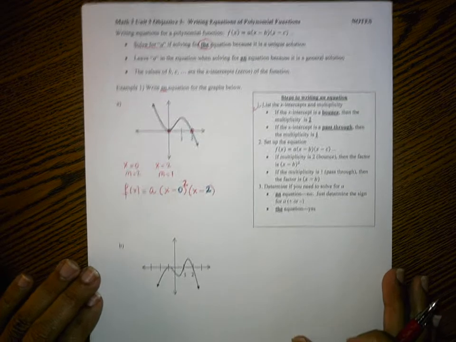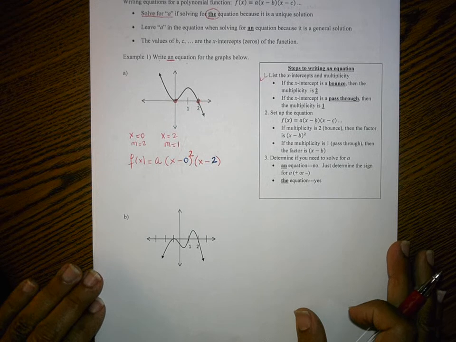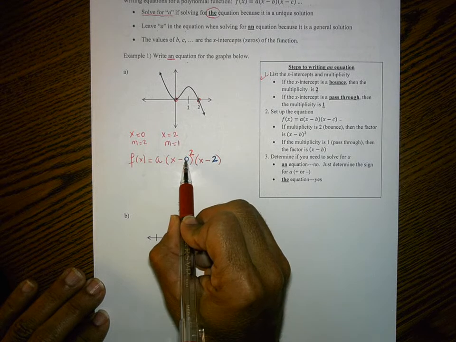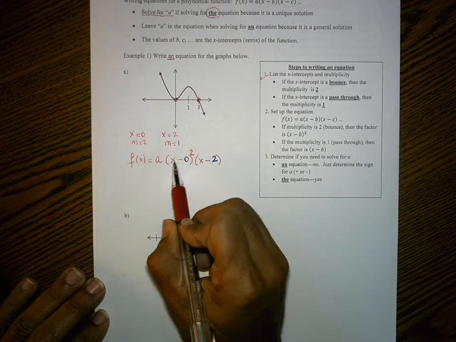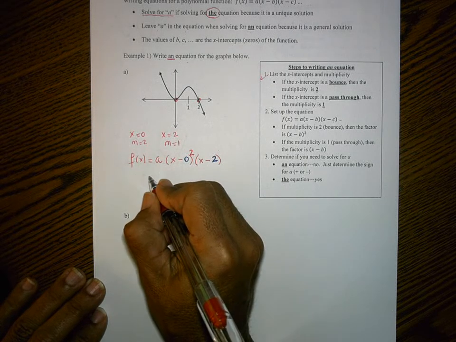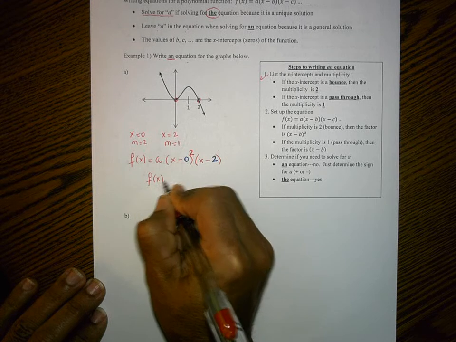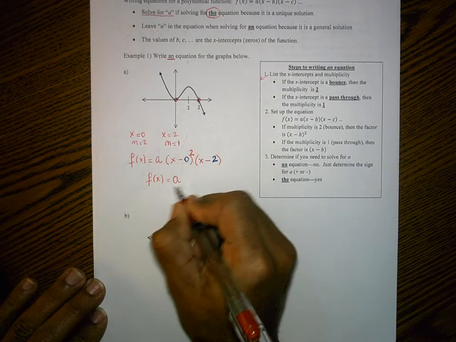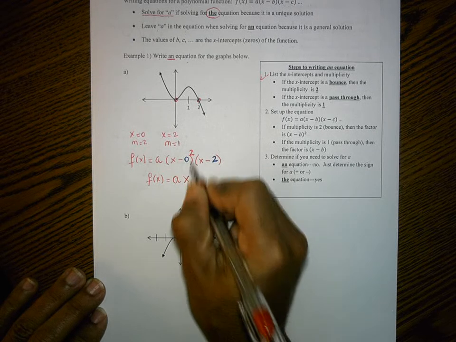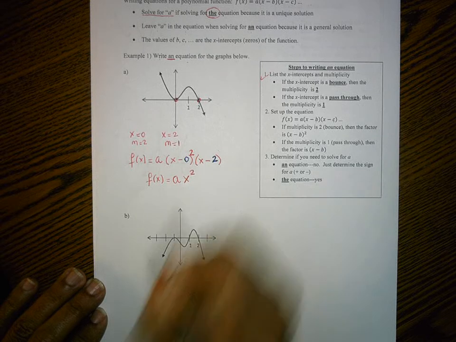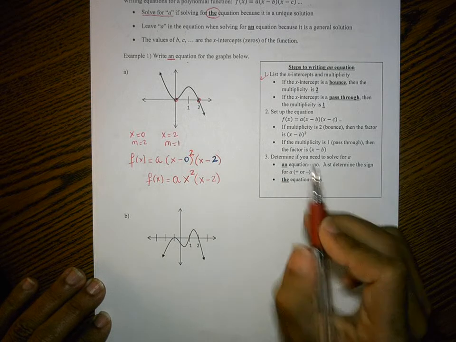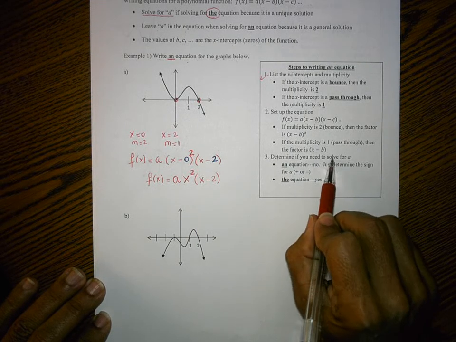So there we go. Now let's clean up a little bit, okay? Honestly, x minus 0 is just x, just like 5 minus 0 is just 5. Anything minus 0 is just that number. So we write f of x equals a, that's the leading coefficient, times x minus 0, which is just an x, but it still needs to be squared because of the multiplicity 2. And then the parenthesis x minus 2. So there we go.